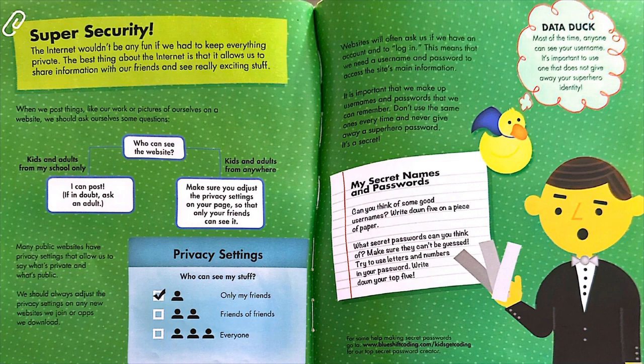Websites will often ask us if we have an account and to log in. This means that we need a username and password to access the site's main information. It is important that we make up usernames and passwords that we can remember. Don't use the same ones every time and never give away a superhero password. It's a secret. Most of the time anyone can see our username. It's important to use one that does not give away your superhero identity.